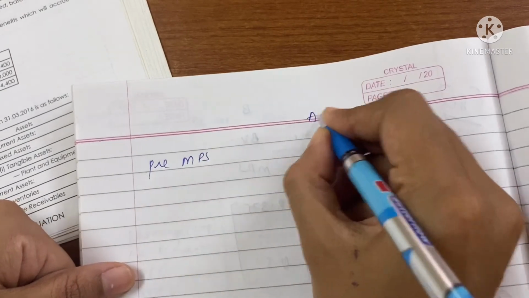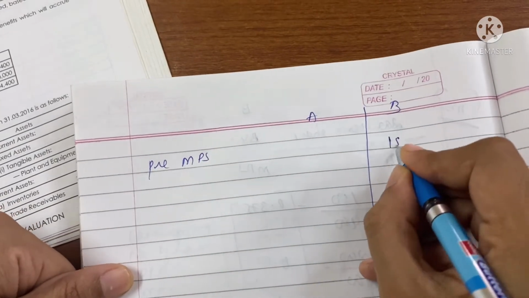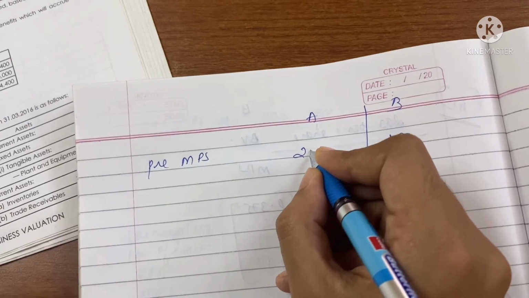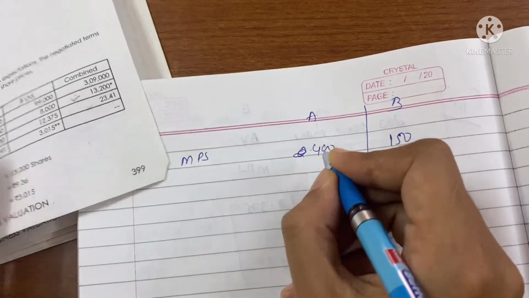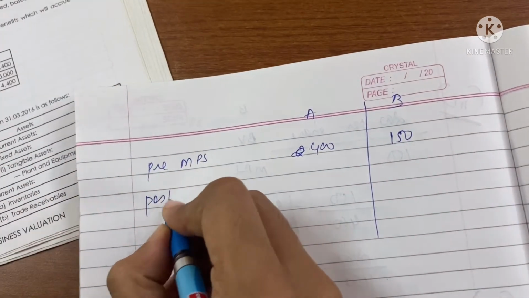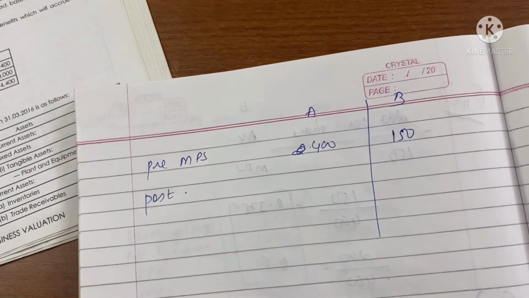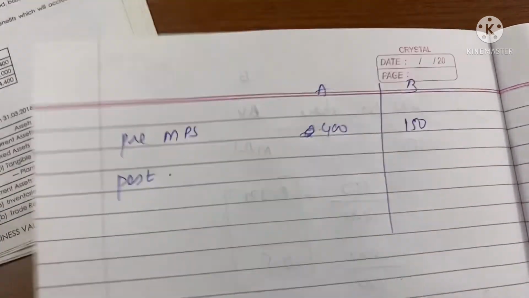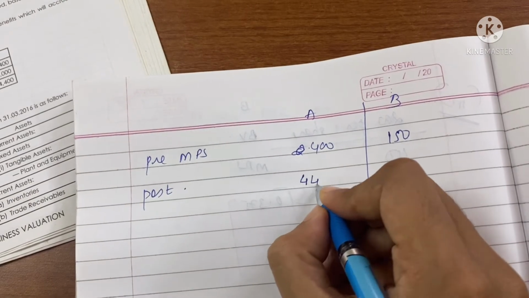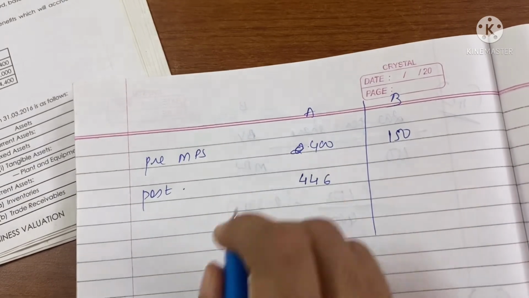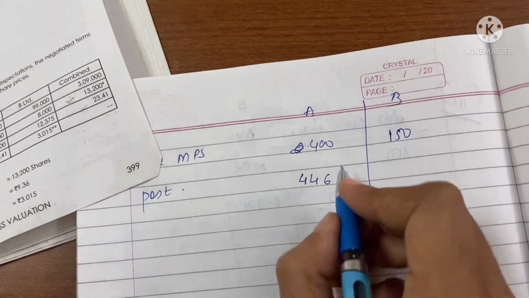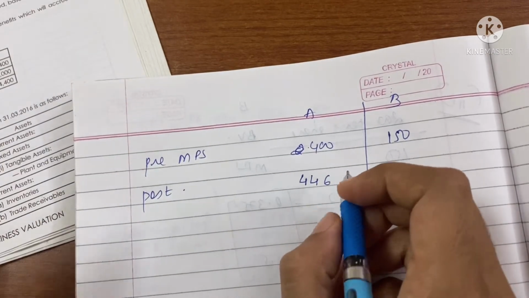Pre-MPS is 400 and 150. Post we calculated, we got 446. Approximately they have considered 446. You can take it 445 point something.